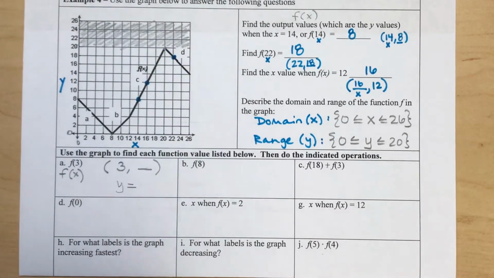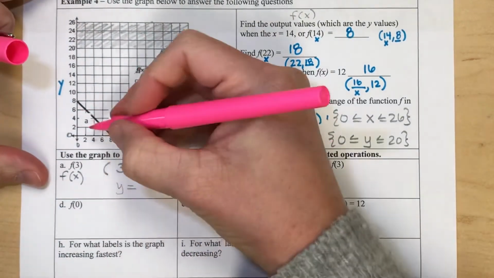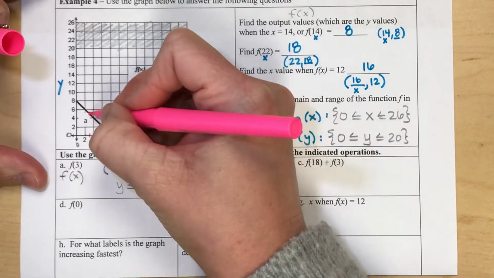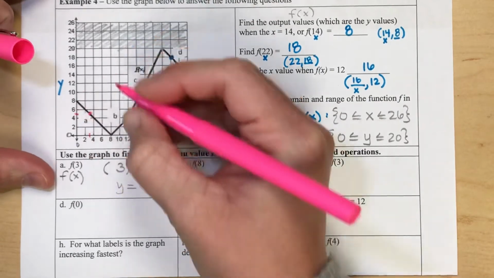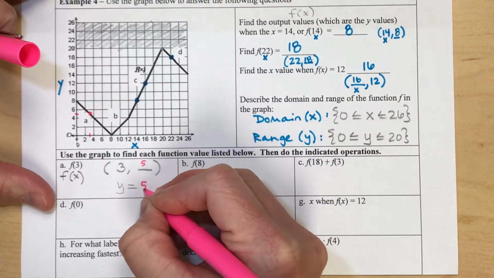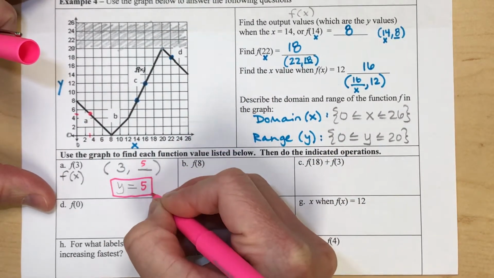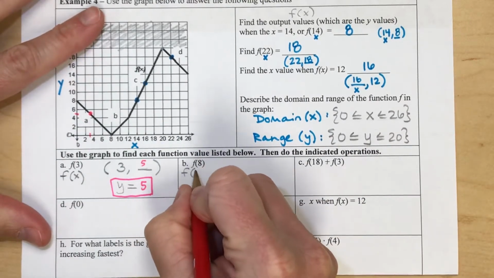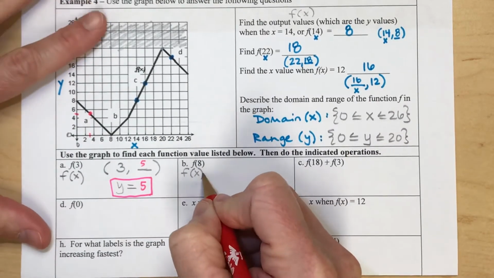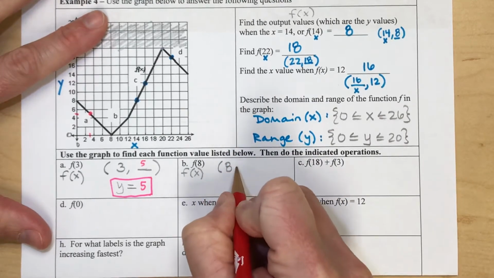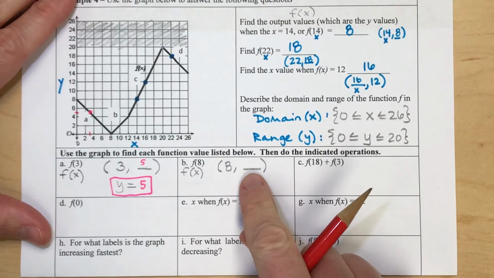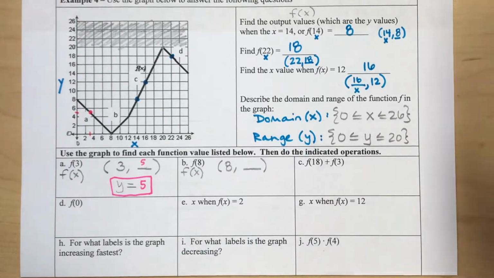I'm going to find on my x-axis the number 3, right in between 2 and 4, and I'm going to find that point on my graph and find that missing y value, and that missing y value is 5. And then likewise here, if the function notation is f of x, I want to note that I'm given an x value and I'm looking for the missing y coordinate of the point 8, comma something on my graph.